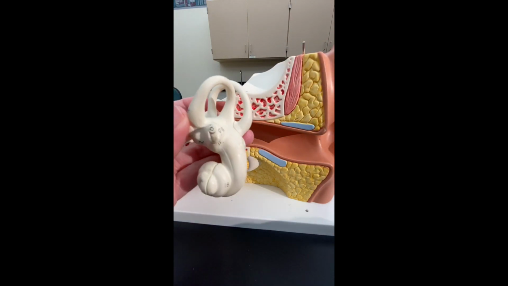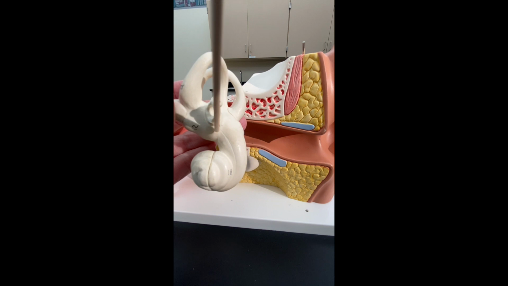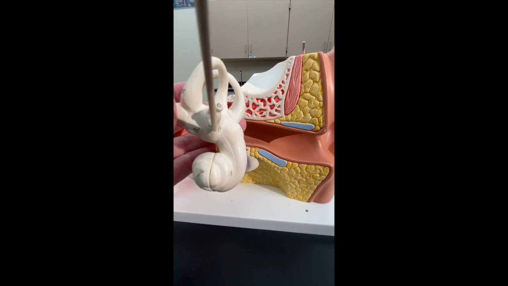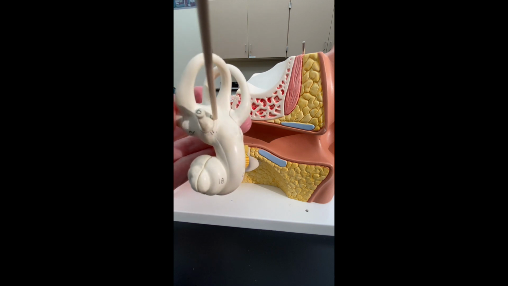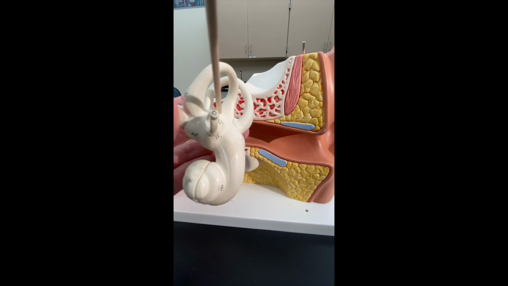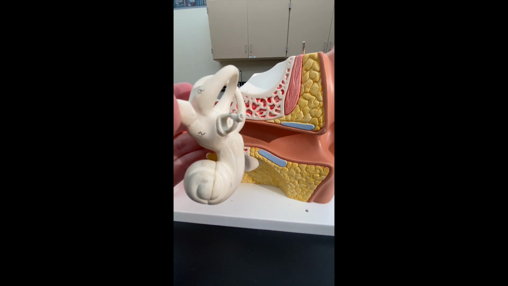Now if we look at the base of the stapes here, you're going to see that it kind of has an oval shape to it. And that oval shape to the stapes is because it sits inside of a membrane called the oval window.